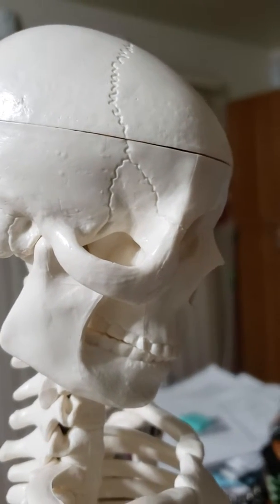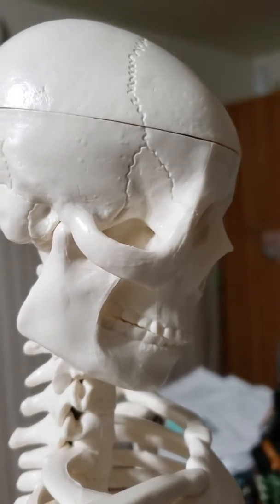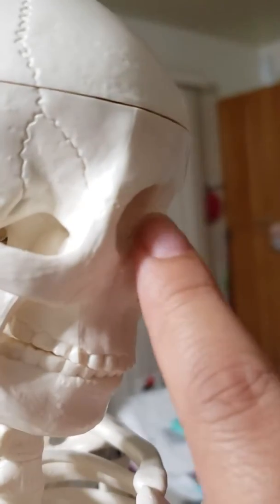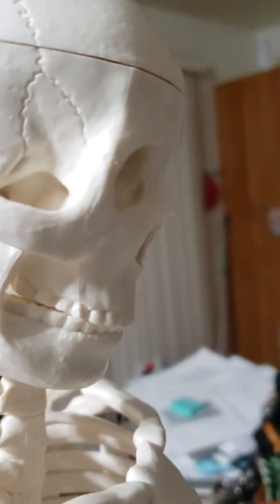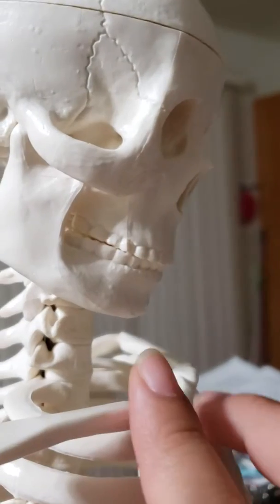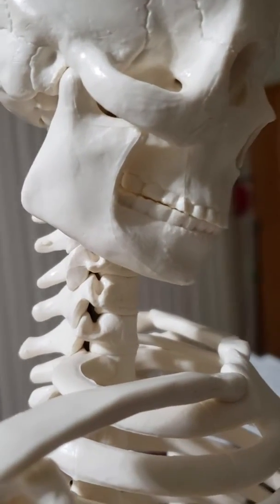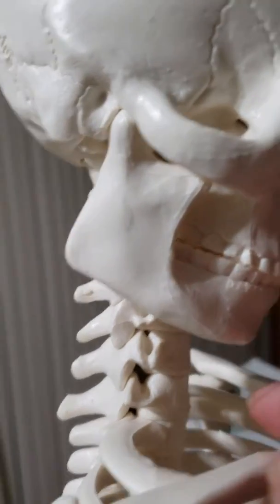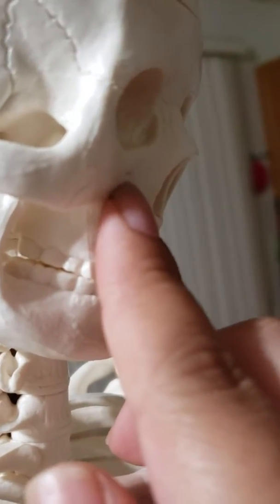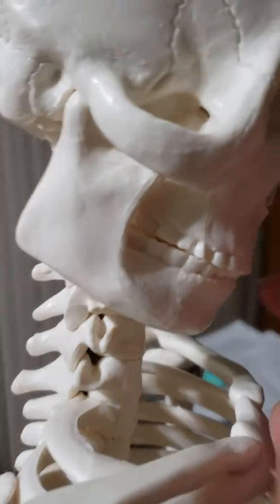The lacrimal, that one is right next to the ethmoid area inside of the eye. The mandible is down here again in the jawline. The maxilla is right over here, this little dot area. We got the nasal, of course, here.